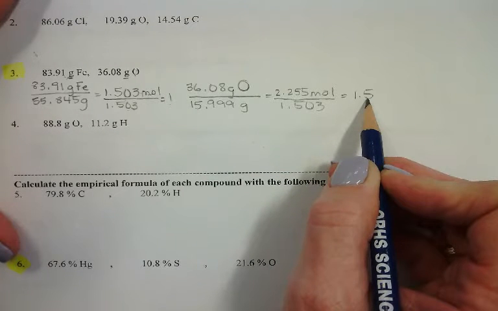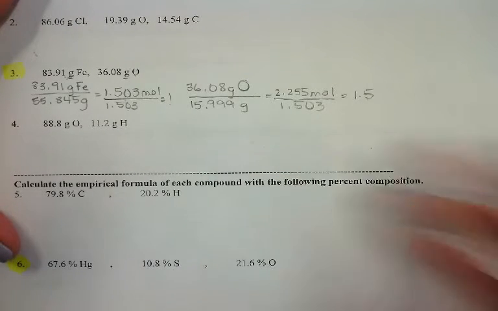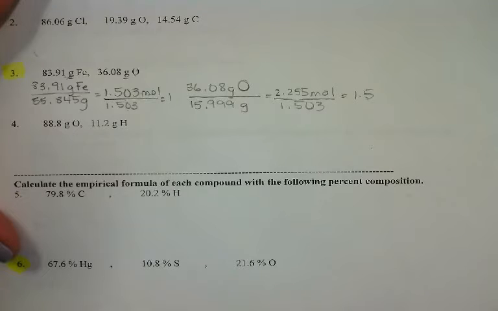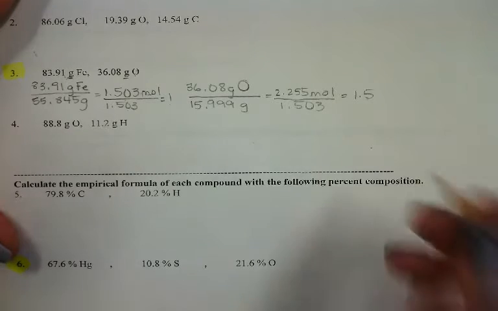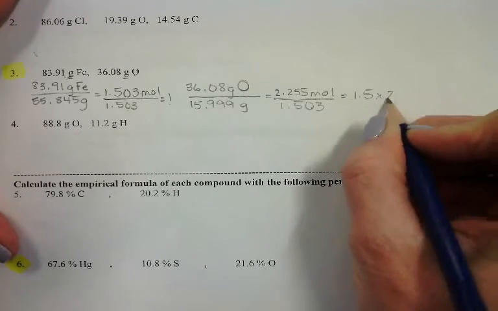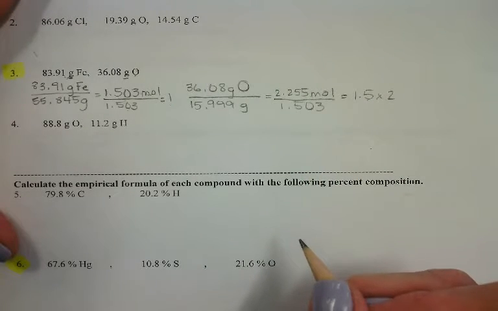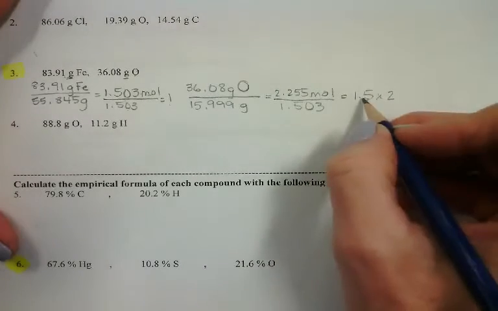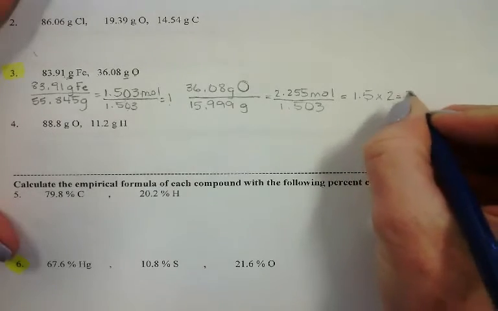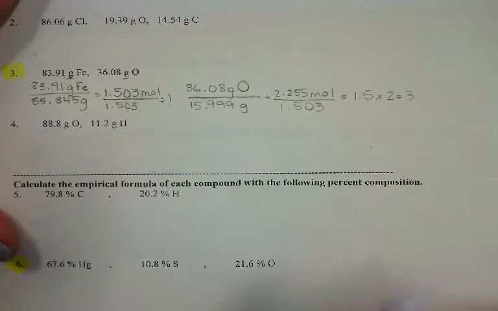So in order to make that a whole number, we need to multiply by the smallest number that we can to make that into a whole number. Well, the easiest way to make 1.5 into a whole number, you cannot round. You can't round. You have to multiply by something. So we're going to multiply by 2, because that's going to give me 3. And 3 is a whole number, right? Yep.